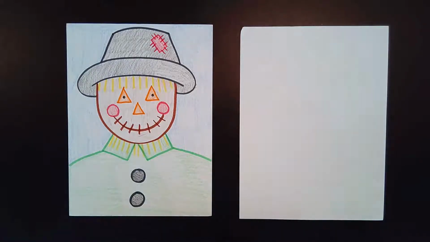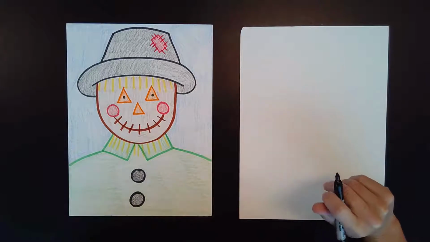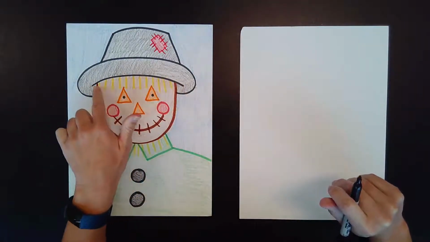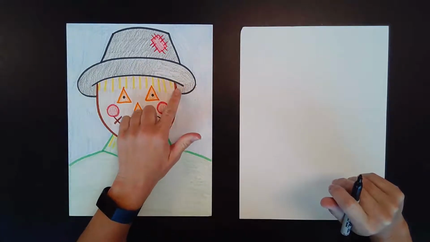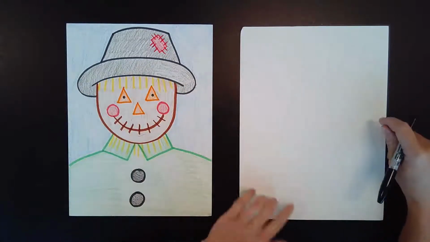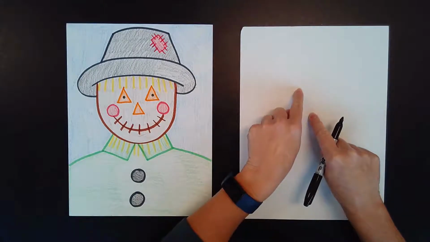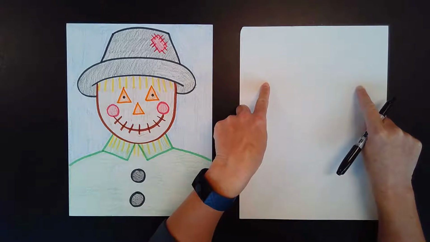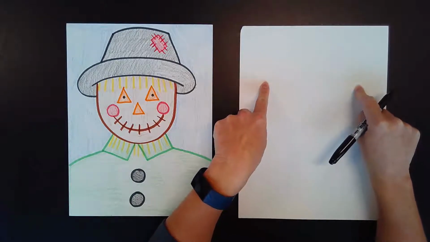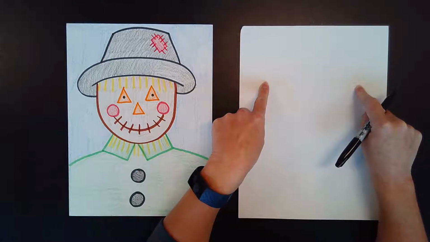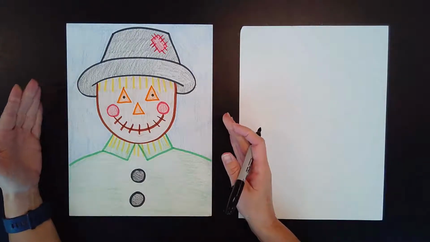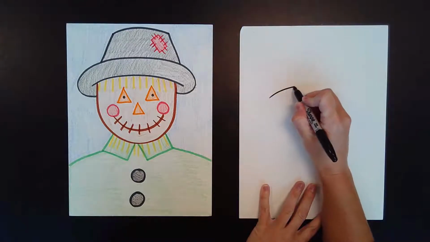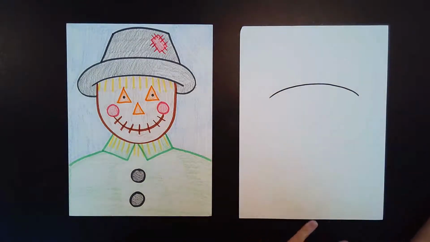Now, the first thing we're going to do is we are going to draw this line right here. This curved line, that's the bottom of his hat and the top of his head. So it's not quite in the middle of my picture, it's up just a little bit from the middle. And it's pretty big. It goes almost all the way across my paper, okay? Because I want my portrait to be really big and take up my whole sheet of paper, okay? So I'm going to start just above the middle, and I'm going to make a curved rainbow line.